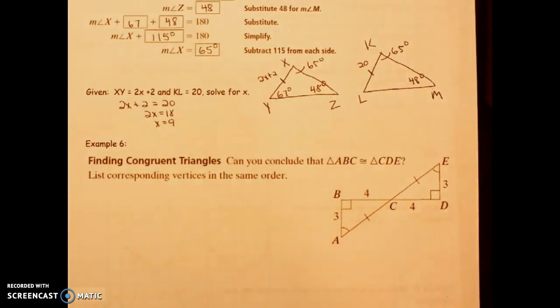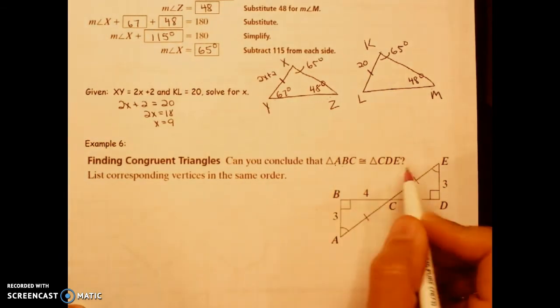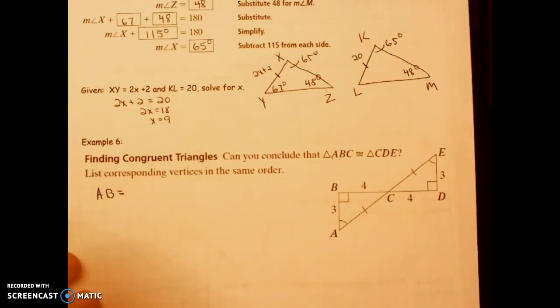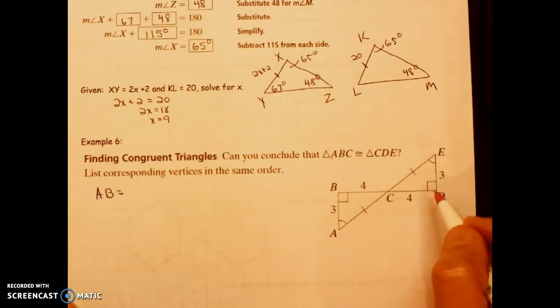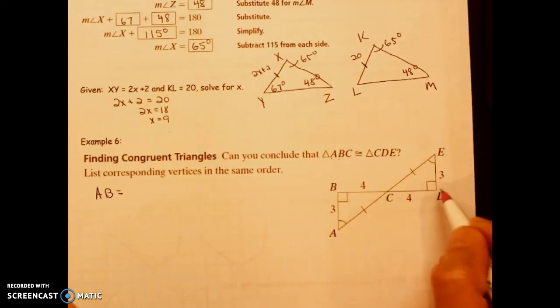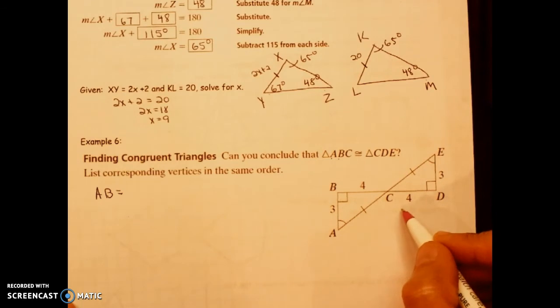First thing I'm noticing is I'm looking at AB compared to CD. So we're going to check AB is equal to CD, and I'm thinking there might be a typo in here. So let's actually go and flip it.